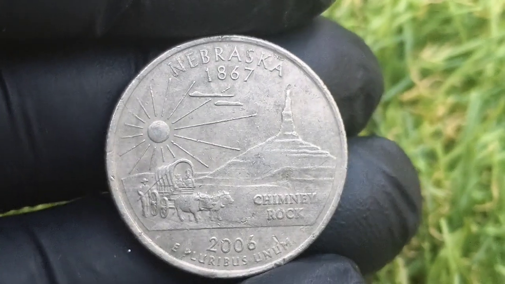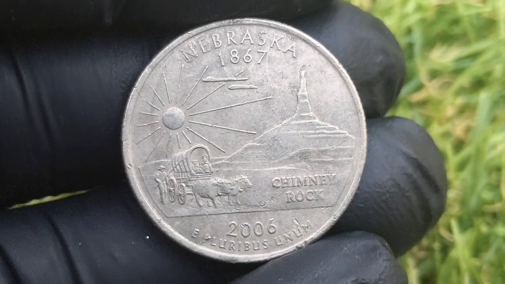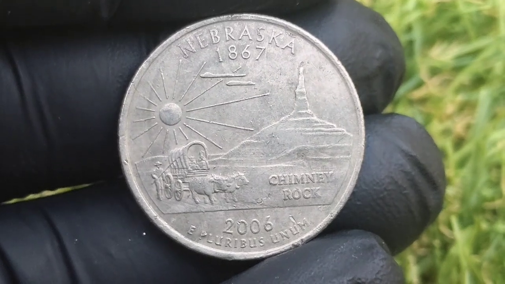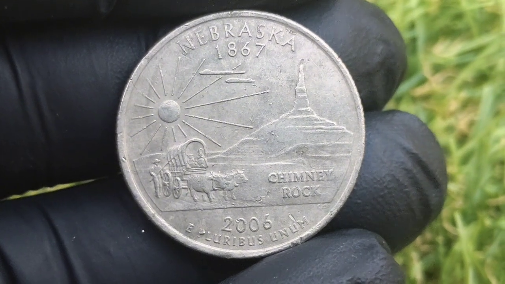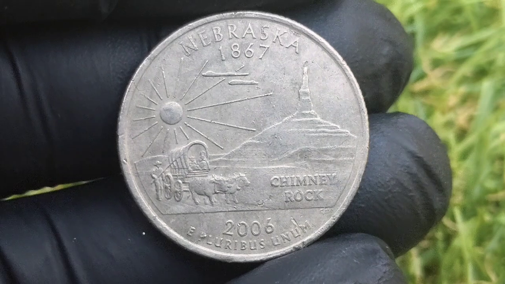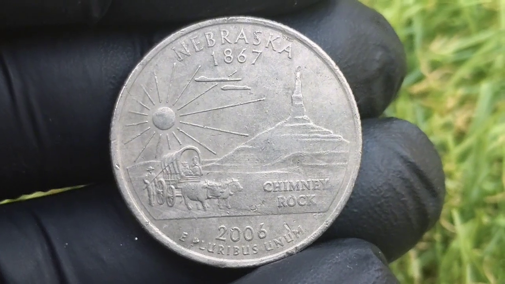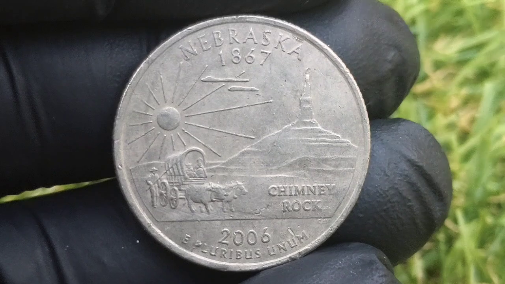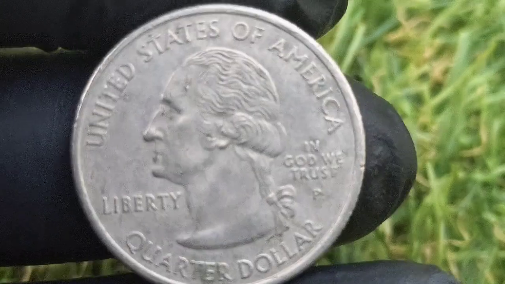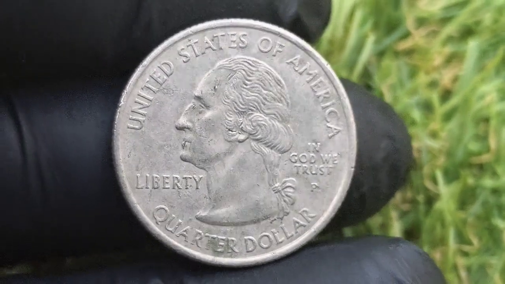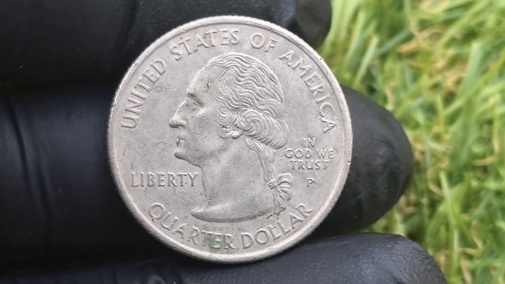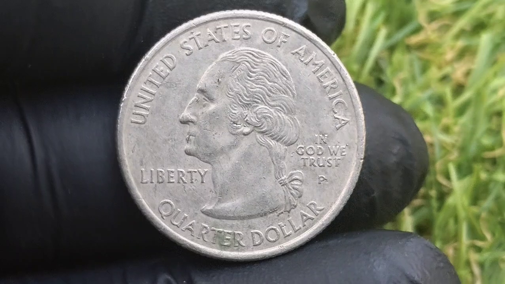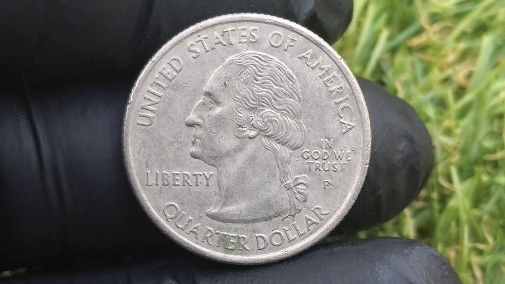Another error to watch for is the clash die error, where the reverse design of the coin overlaps with the obverse design due to a misalignment during the minting process. These coins are much rarer, and depending on the severity of the clash, they can fetch hundreds of dollars in certain markets. Always be on the lookout for error coins, as they can be one of the most rewarding aspects of coin collecting. They add a unique twist to any collection and can significantly increase the value of a coin.